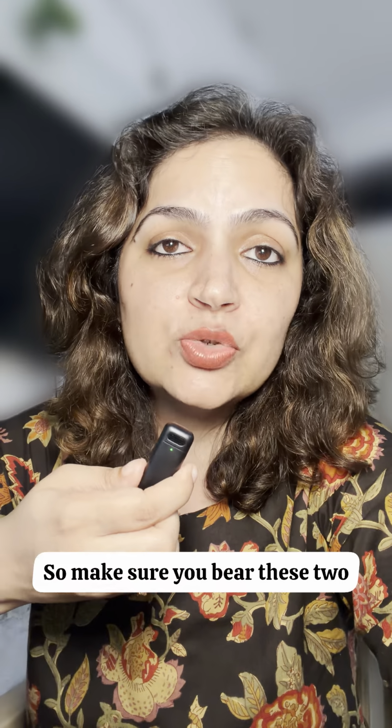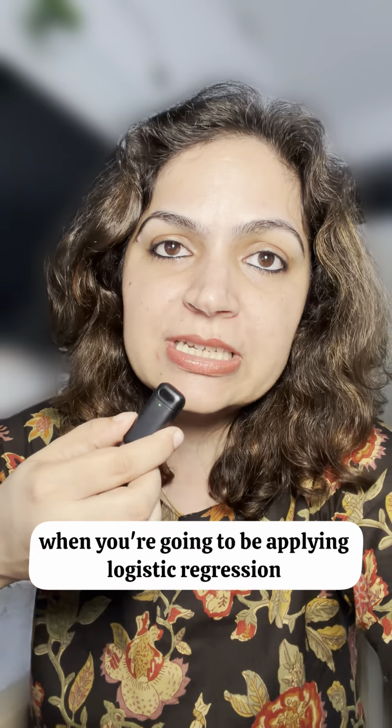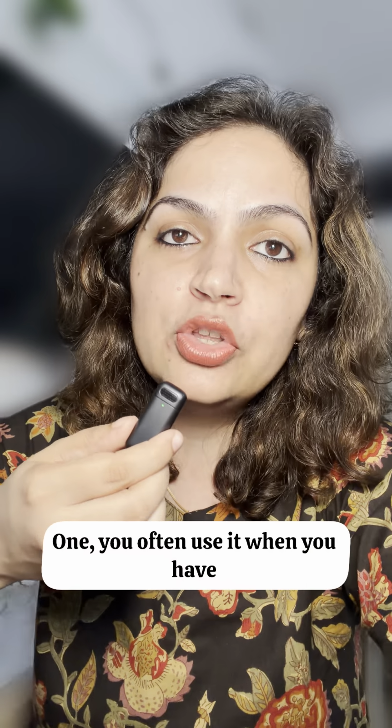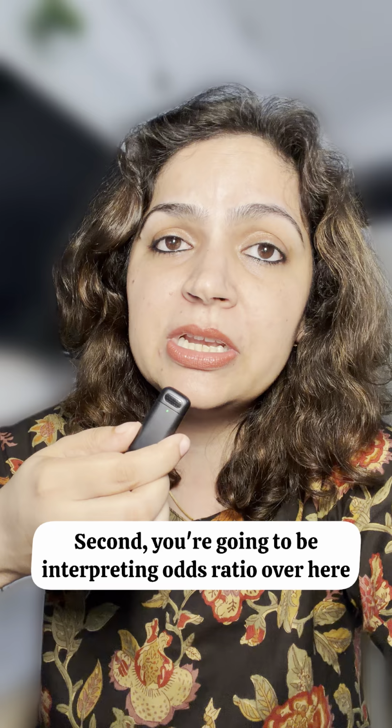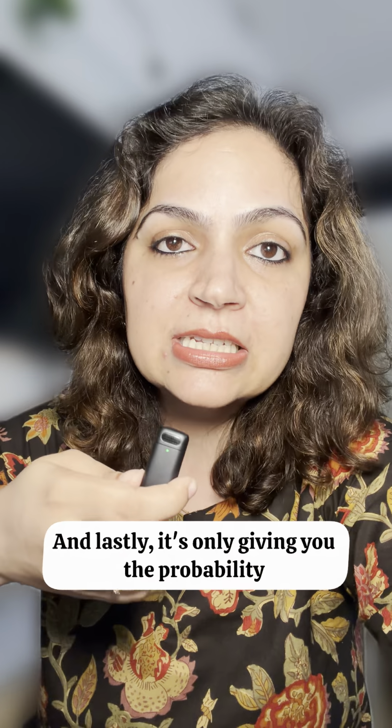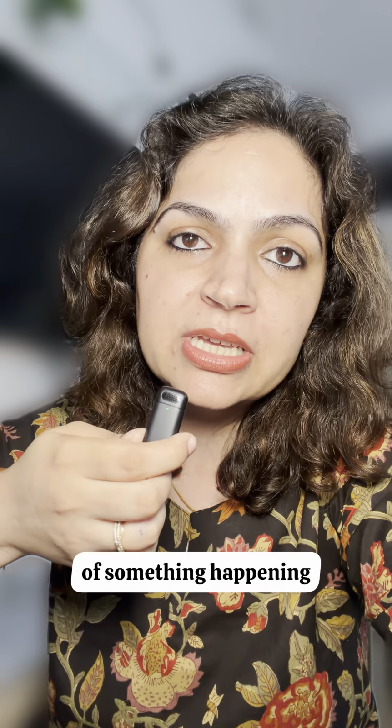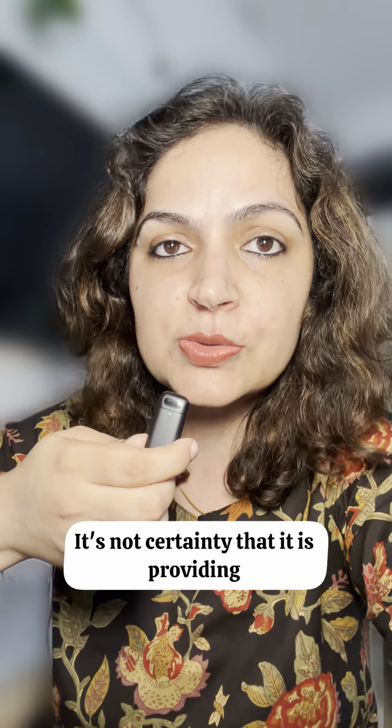So make sure you bear these 2-3 things in mind when you're going to be applying logistic regression. One, you often use it when you're predicting the chances of a disease happening or not happening. Second, you're going to be interpreting odds ratio over here. And lastly, it's only giving you the probability of something happening. It's not certainty that it is providing. That's logistic regression for you. I hope this helps.